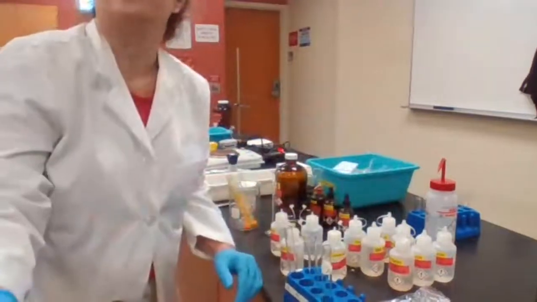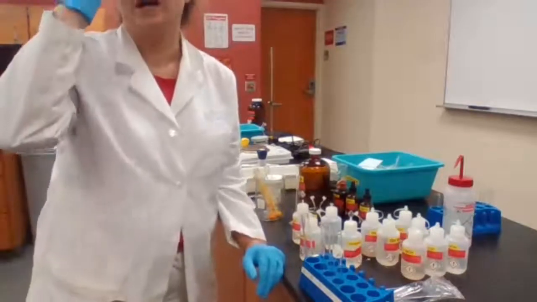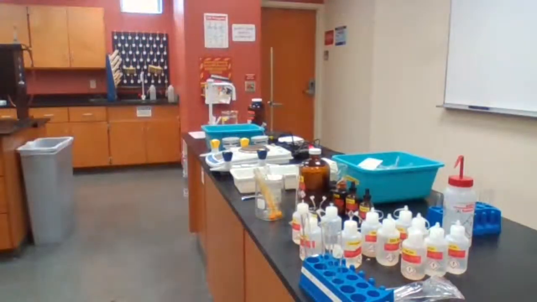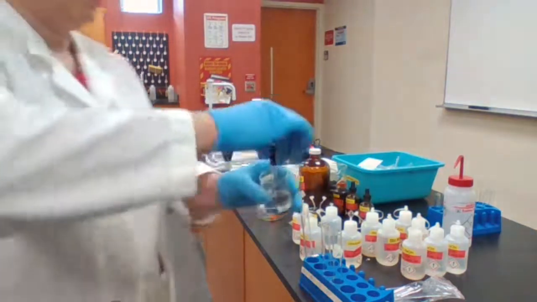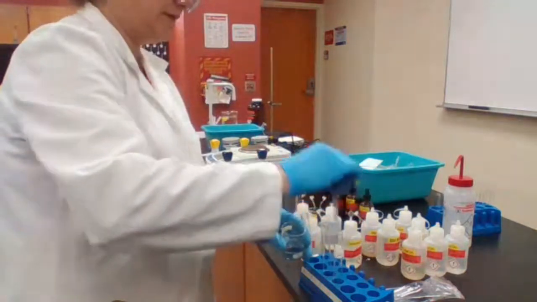And next step, we are going to add 2 milliliters of dioxane to each. Okay. 2 milliliters of dioxane to each one.